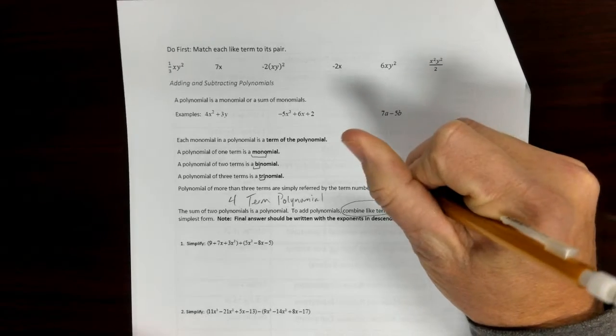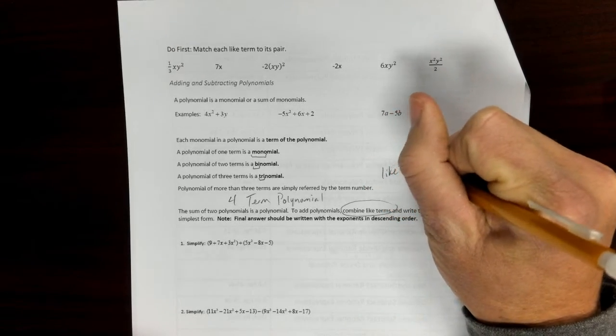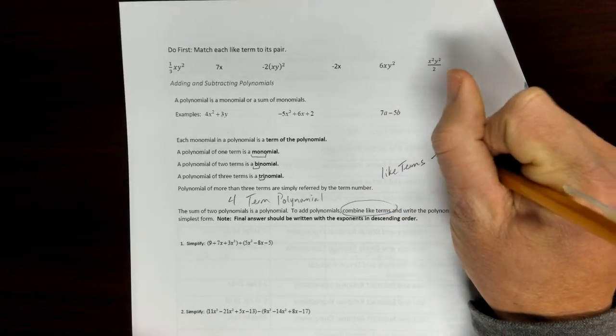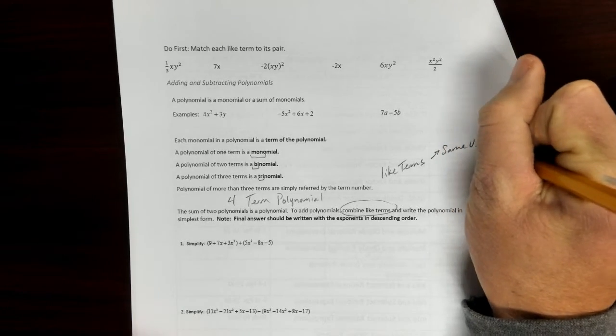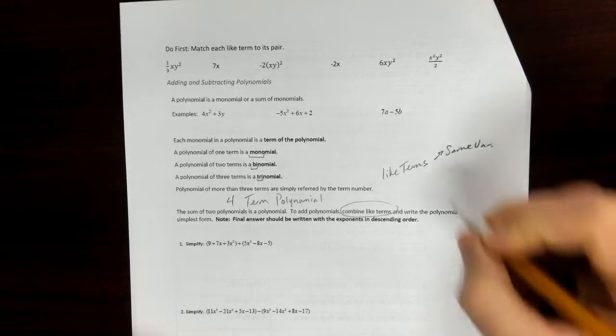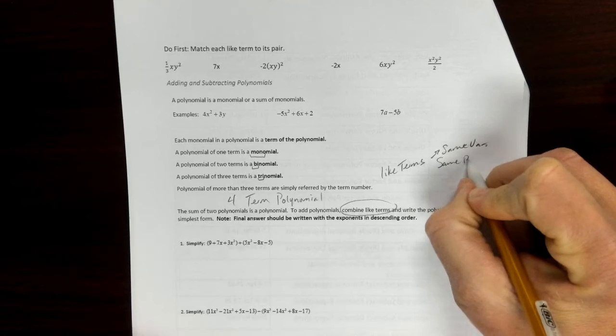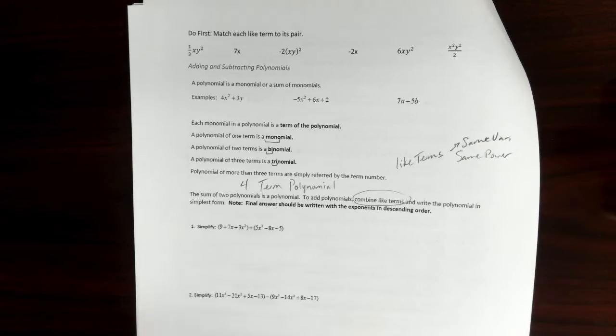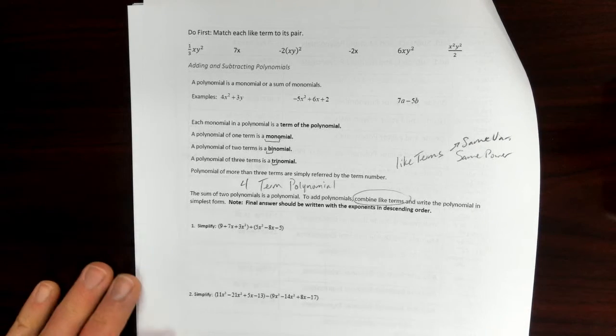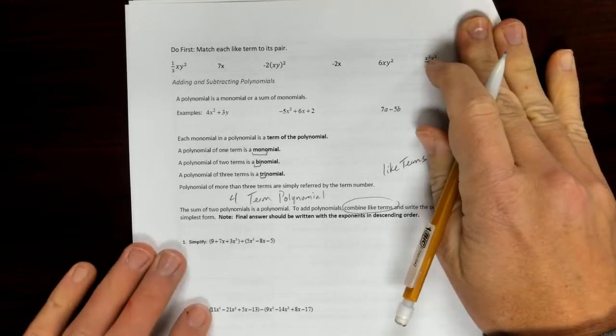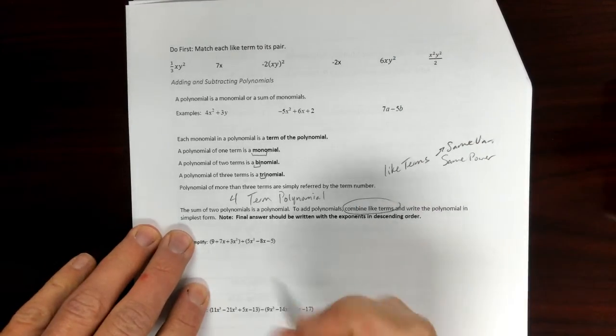Okay, a like term is defined as the same variable raised to the same power. Now understand that we need to write it in standard form for a polynomial.